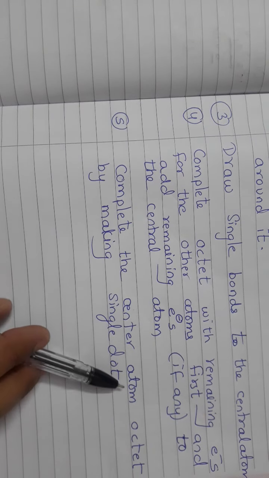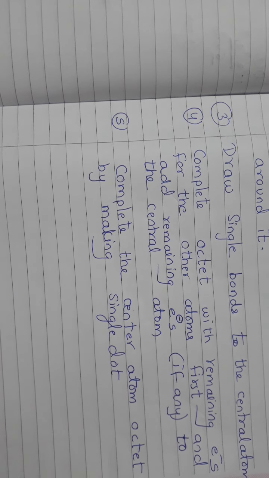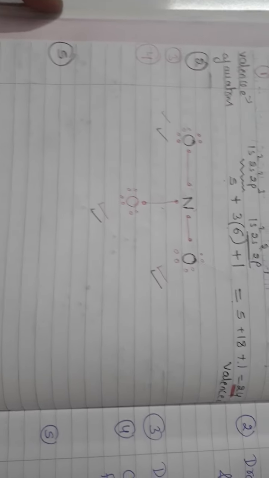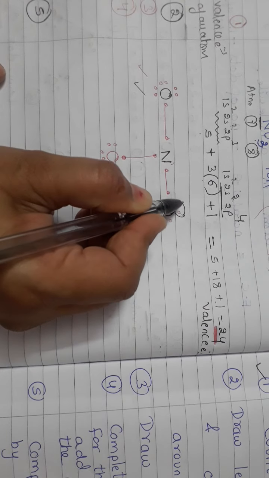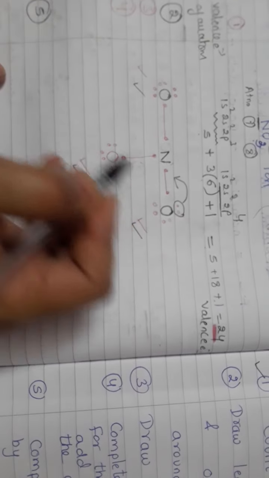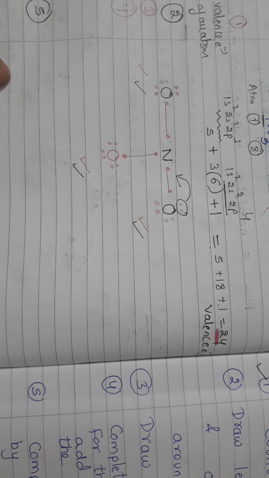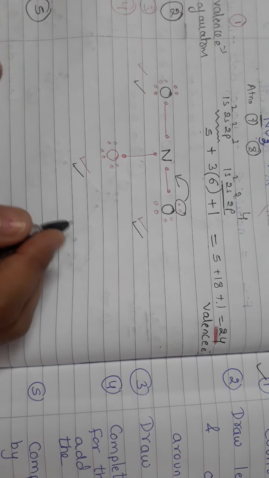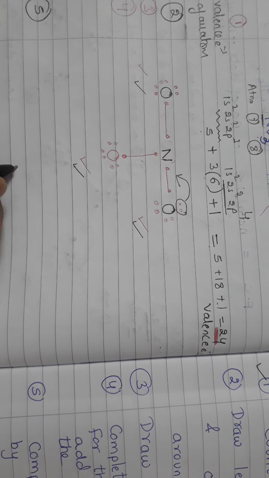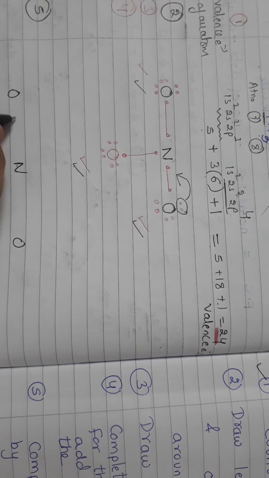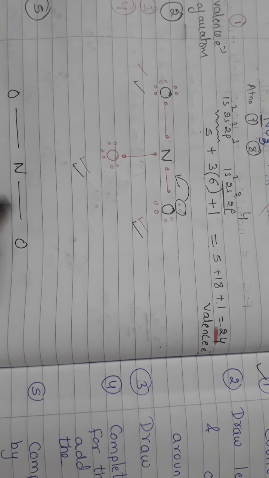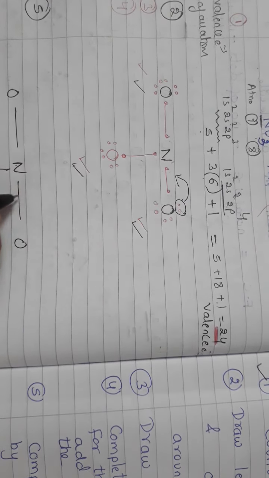Now the fifth step is to complete the center atom's octet by making a double bond. So what will happen from here is the electron pair will shift to this nitrogen atom. So we will get nitrogen in the middle, with oxygen, oxygen, oxygen around it, and the electrons have shifted here.